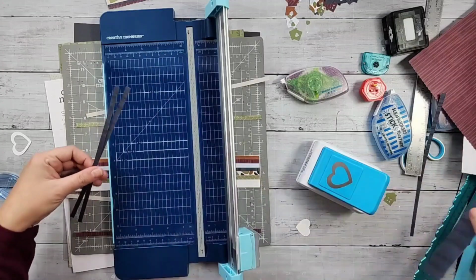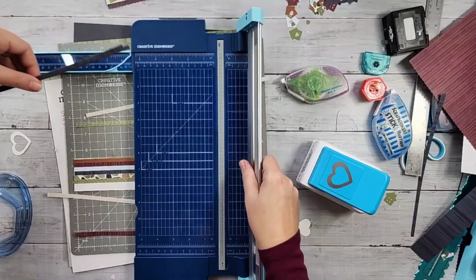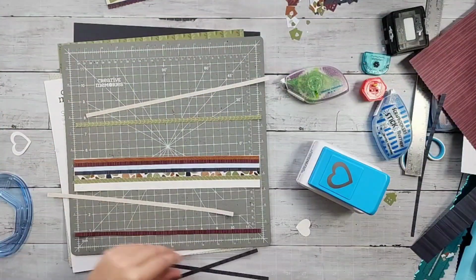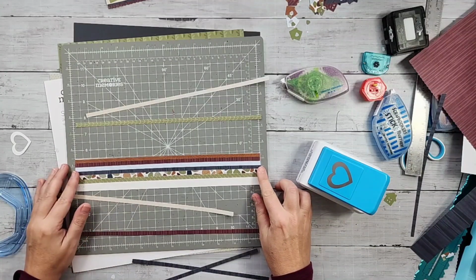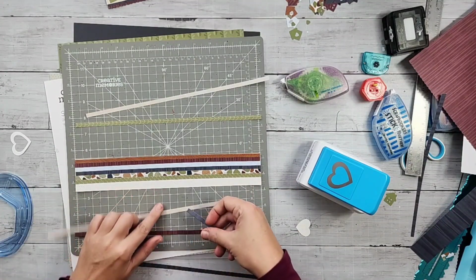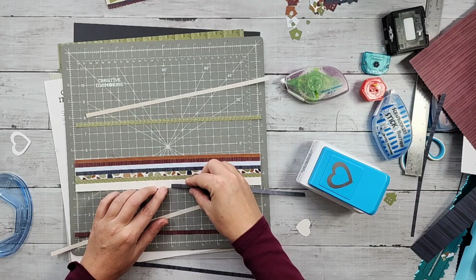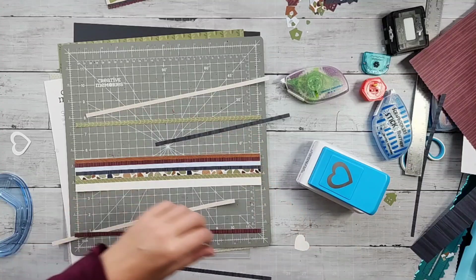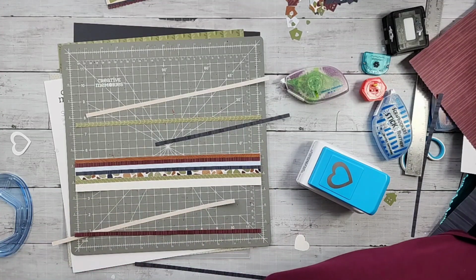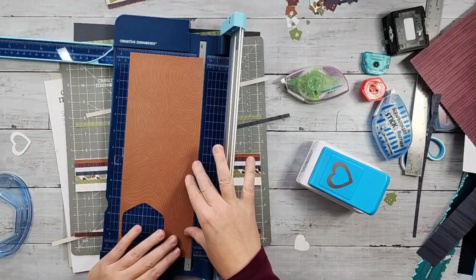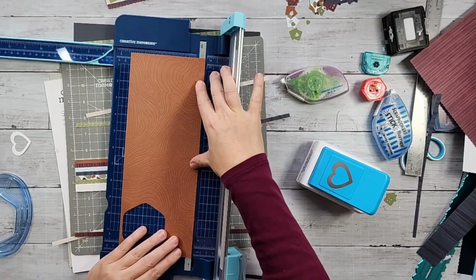The first one I cut there wasn't very good. And I'm just going to come in like this. Here's the 6-inch mark. So I want the berry. I want the brown. I need a strip of the brown. I want to bring the brown in, and then I'll bring in that blue.